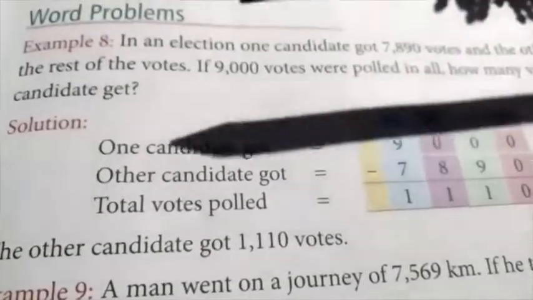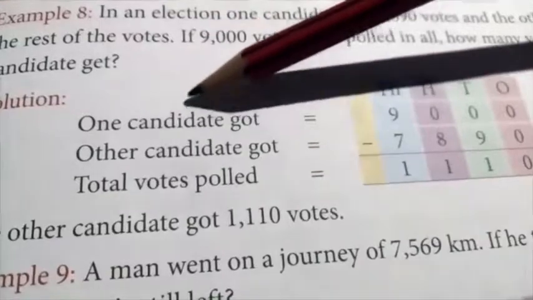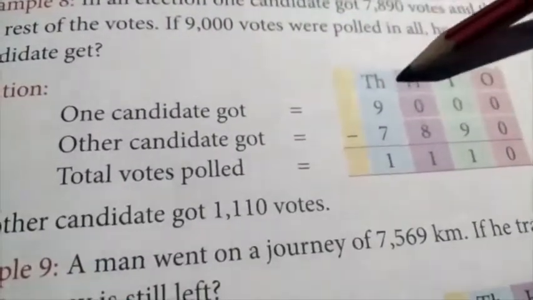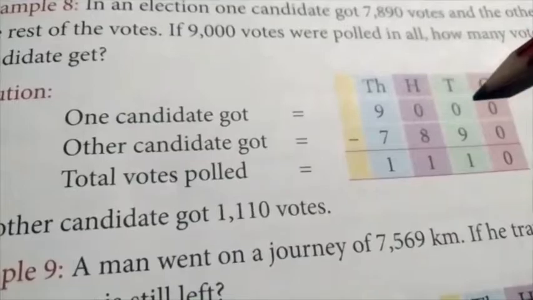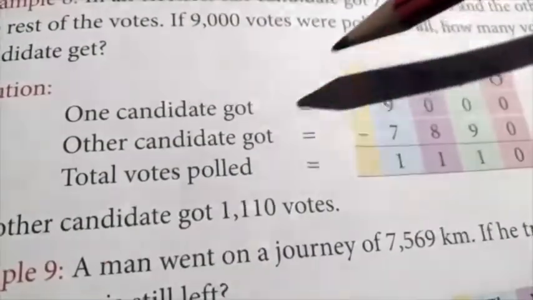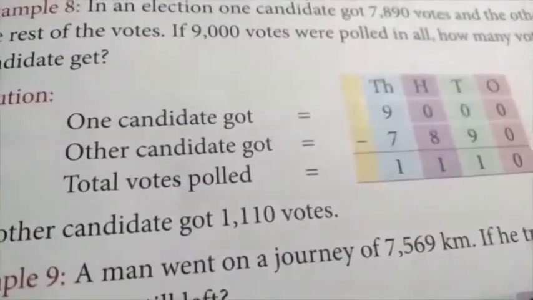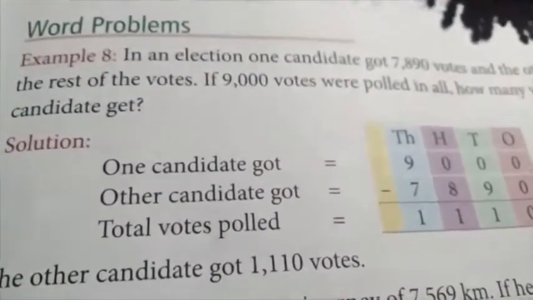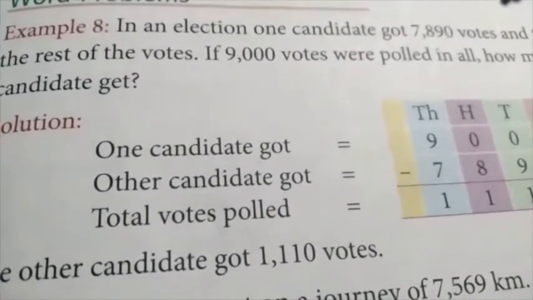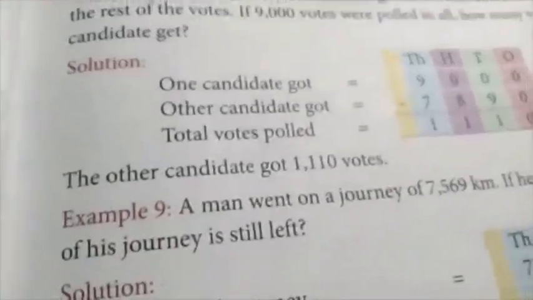So we will write the statement as one candidate got. So how many votes did one candidate get? 9,000. Other candidate got 7,890. So the statement is wrong, I guess. So what we do, we first write total votes polled.